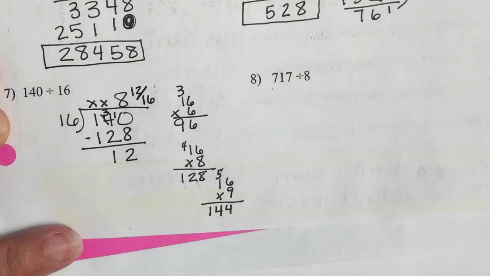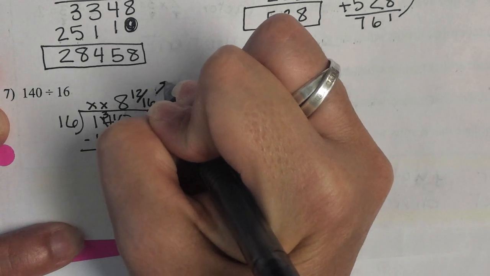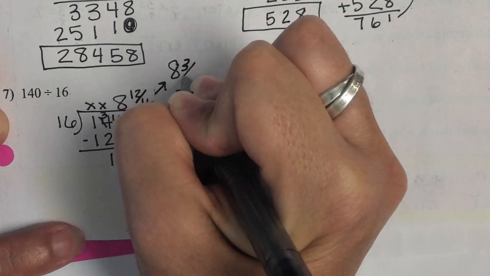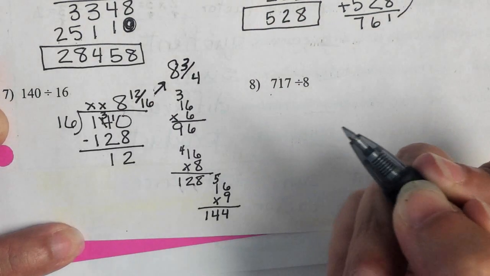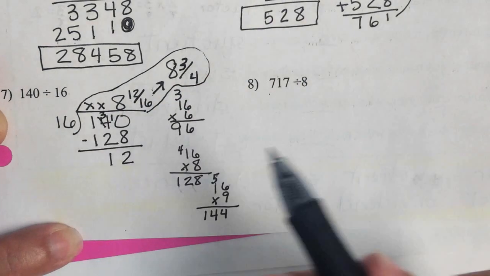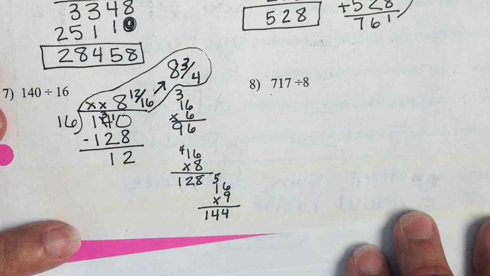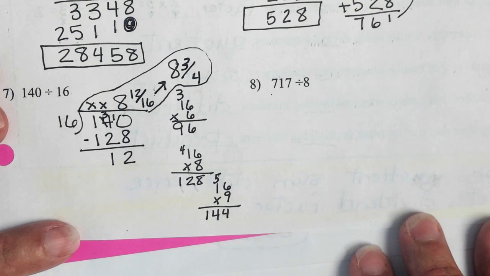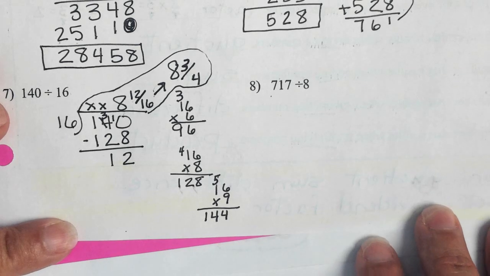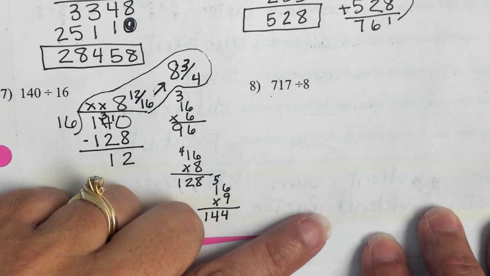12/16. And if you're just dying to simplify it, 4 would go into that 12, and 4 would go into that 16. So, either answer right there: 8 and 12/16 or 8 and 3/4. Okay, yes. Is there a point that we're going to have to simplify? Oh, yes. You will be having to simplify as soon as we get into fractions. Some of the other classes are already taking points off if it's not simplified right. So, okay. Last one, number 8.